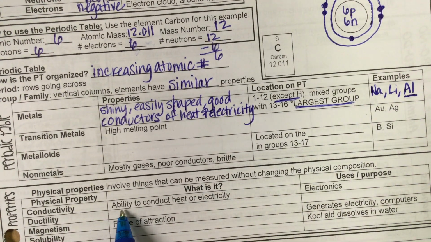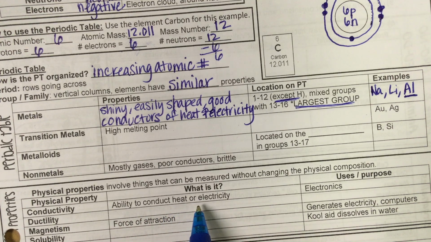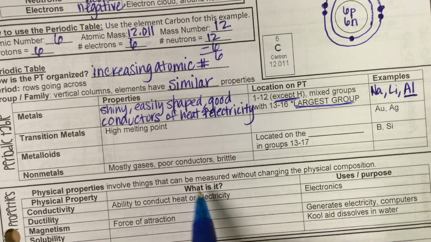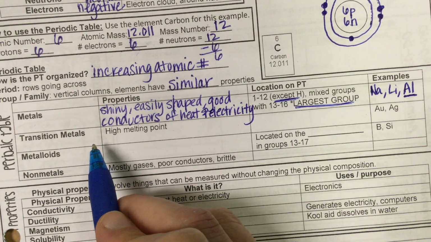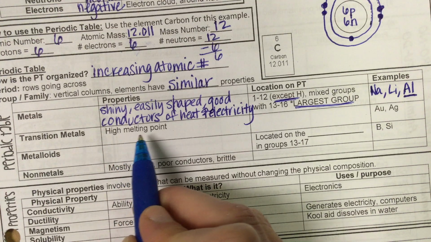All right, conductivity means the ability to conduct heat or electricity. I'm sorry, I skipped down too far here. Sorry. Transition metals, we're going to add to this, okay?